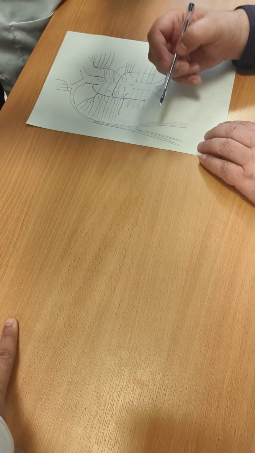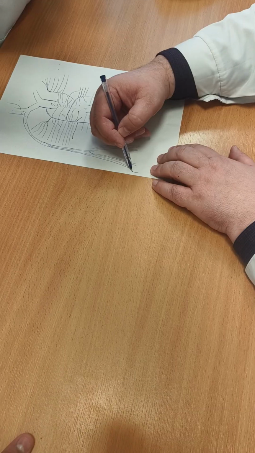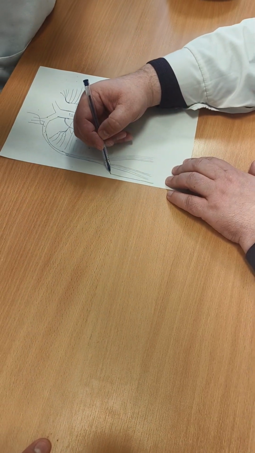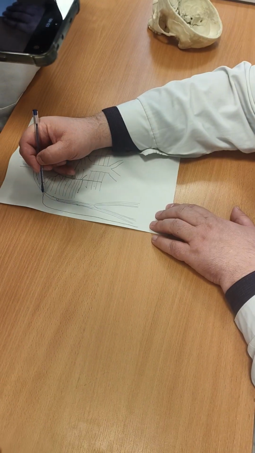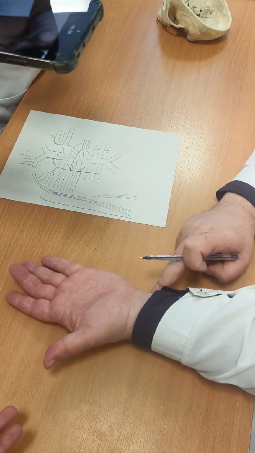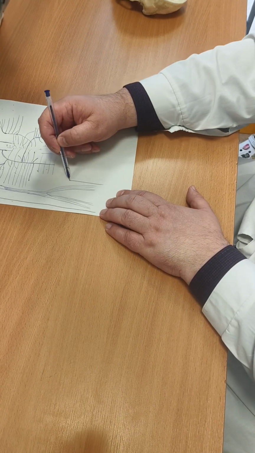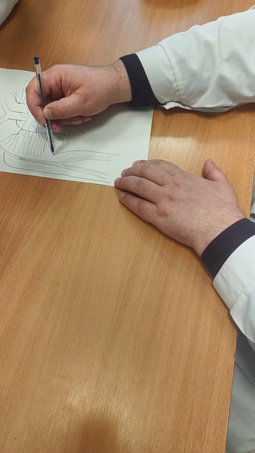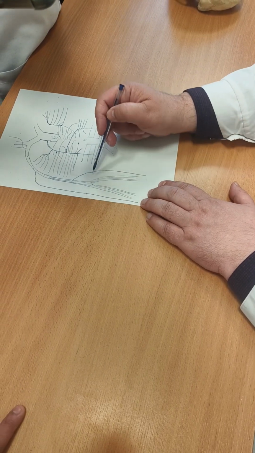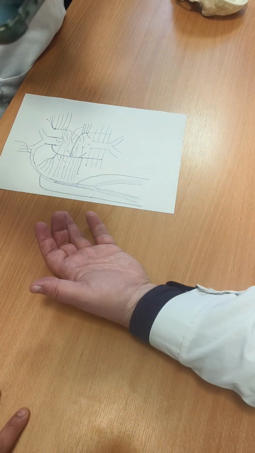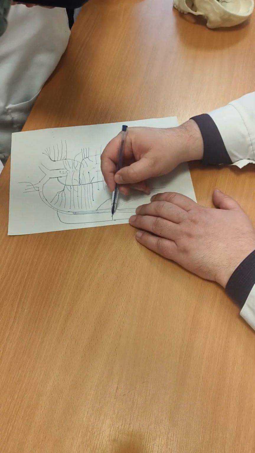On the lateral side, the radial side, we have the cephalic vein, vena cephalica, and the cephalic vein opens into axillary vein. On the ulnar side, we have the basilic vein, and the basilic vein opens into brachial, into vena brachialis. Between the cephalic and basilic vein, in the cubital fossa, we have vena mediana cubiti.